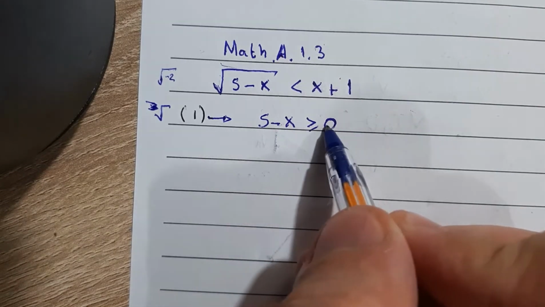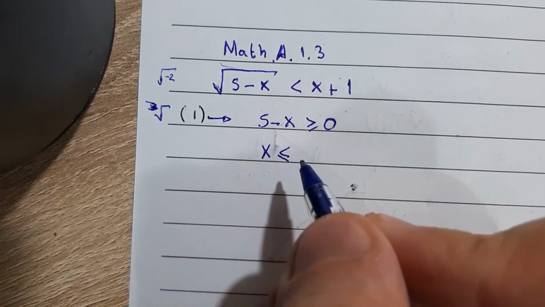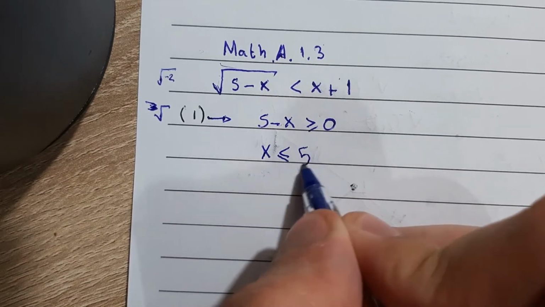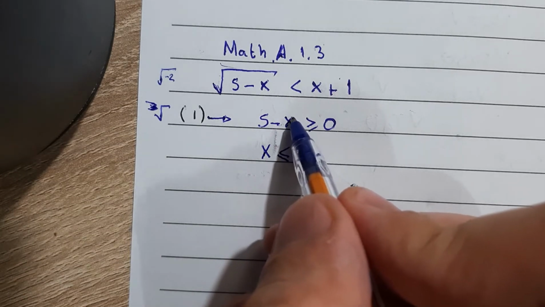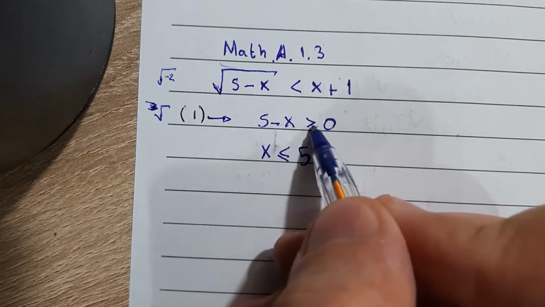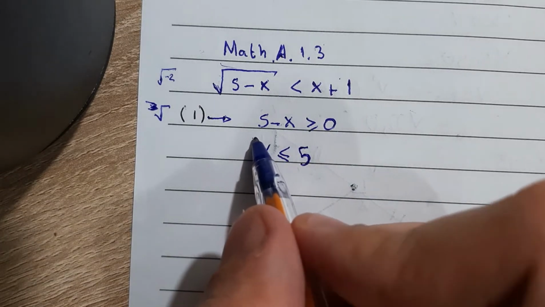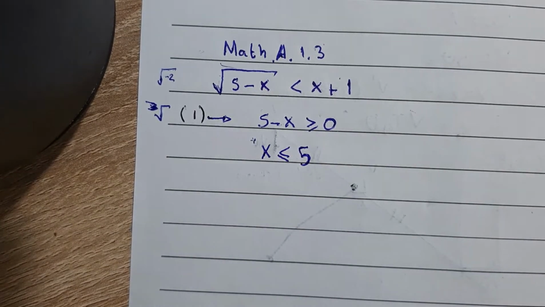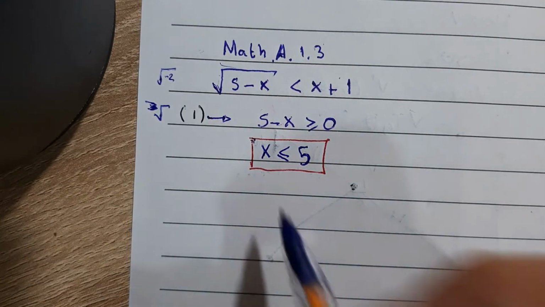The x will go to the other side, so x must be below 5, or equal to 5. Like if you had 6 over here, 5 minus 6 would be a negative number, right? So we don't want to deal with this. So this is our first condition, that x must be below 5.